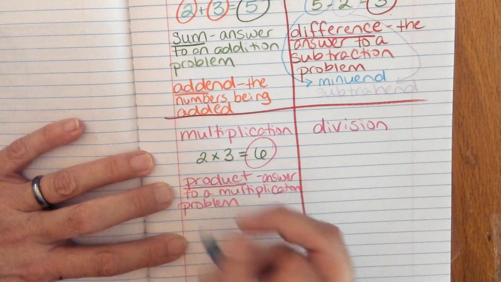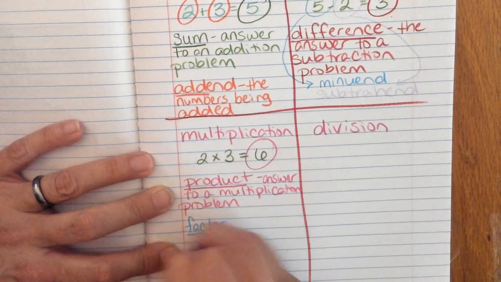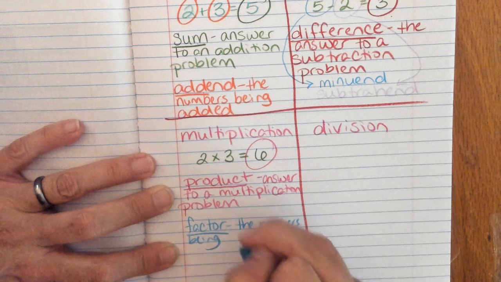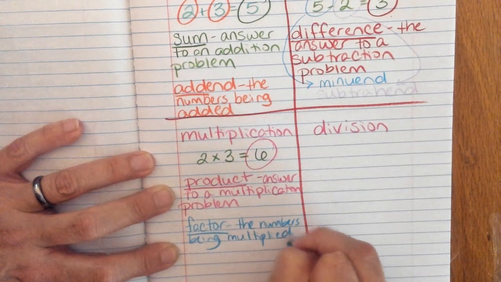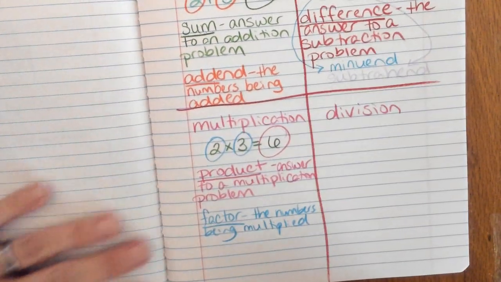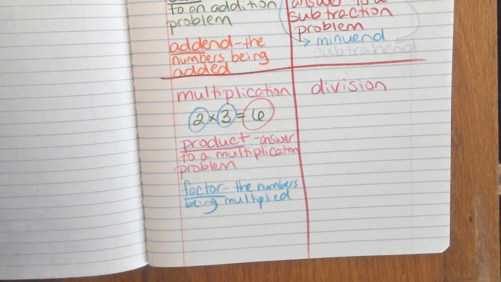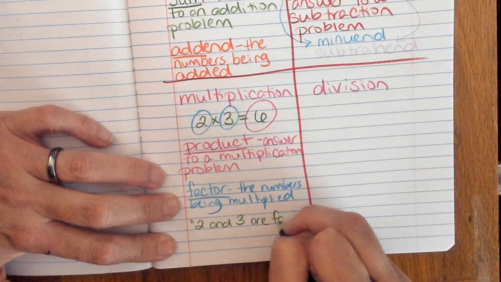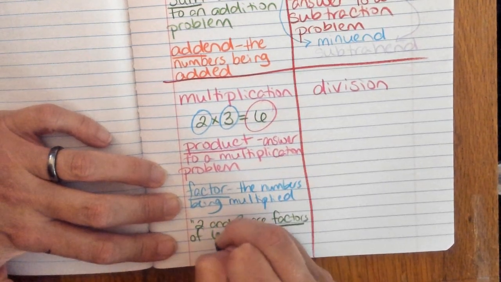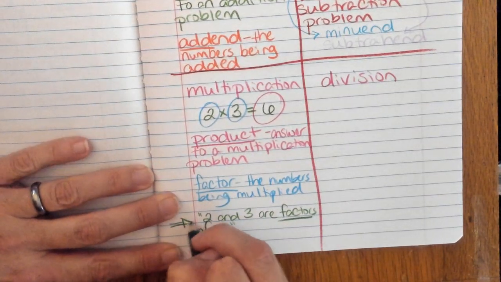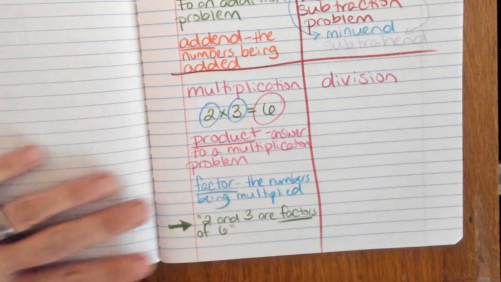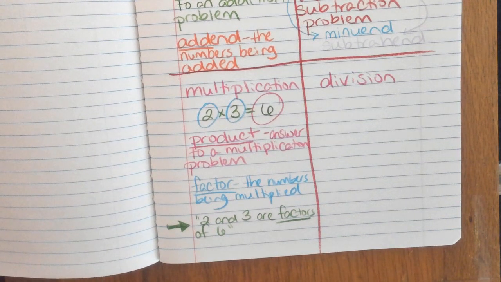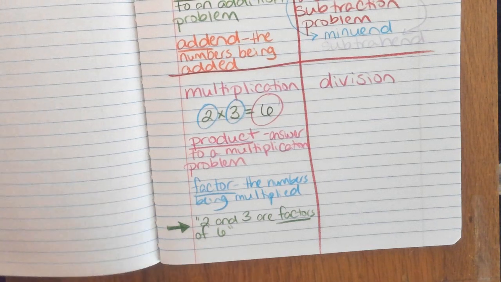Okay. Then the other word you need is the word factor. And factors are the numbers being multiplied. So, like 2 and 3 are the factors of 6. In fact, that's actually something that you can talk about. Like, so you could say 2 and 3 are factors of 6. And I do want you to write that because I will ask you, like, what are the factors of 12? Well, factors of 12 would be numbers that multiply together to get you 12. So factors of 12 would be 2, 3, 4, and 6.